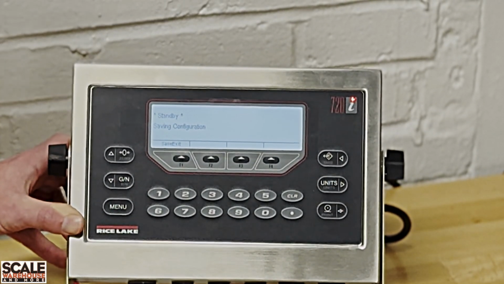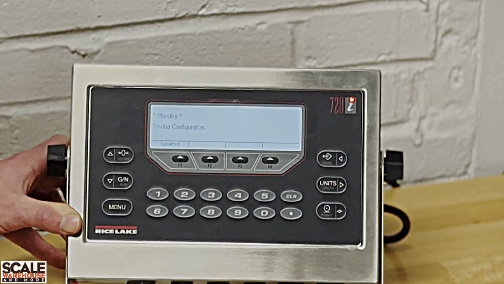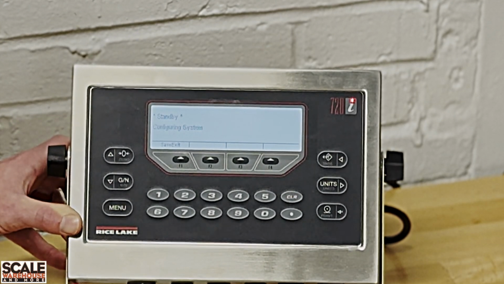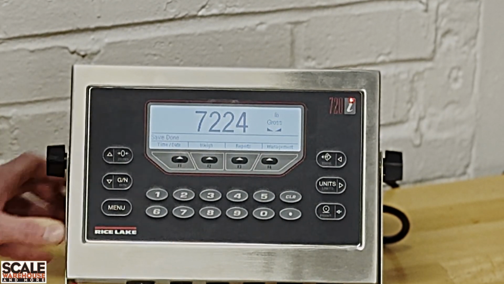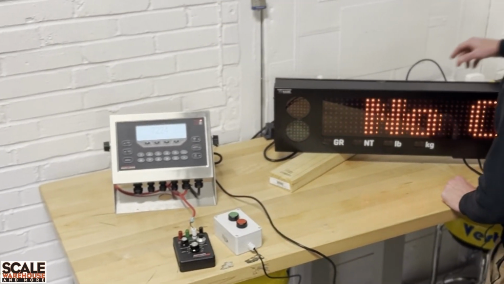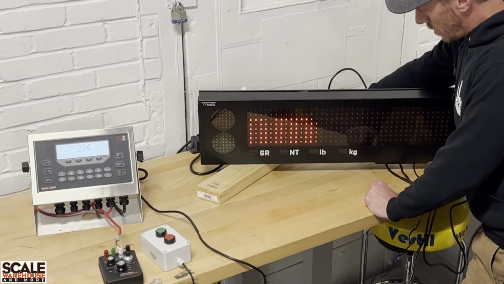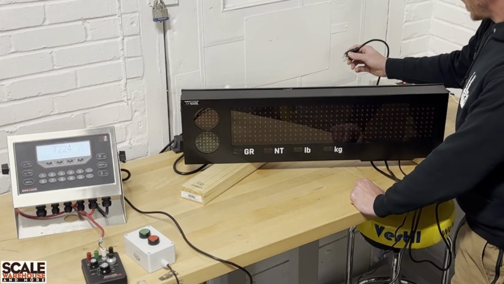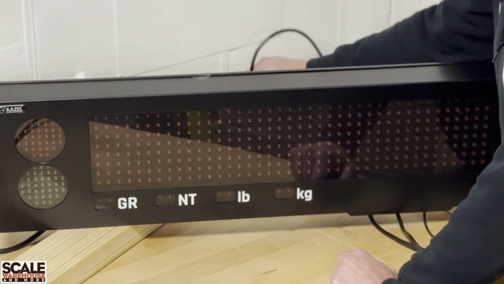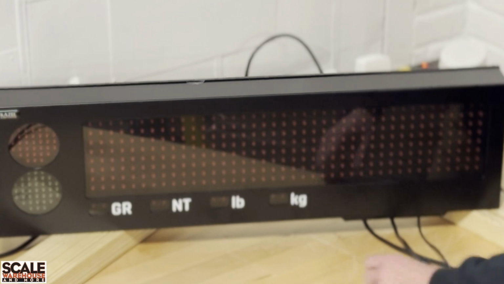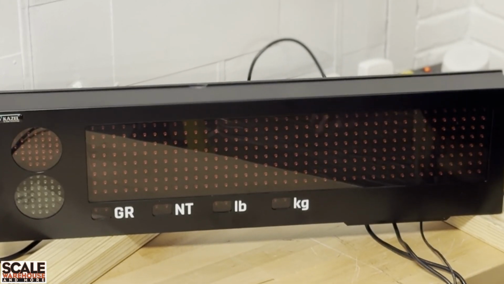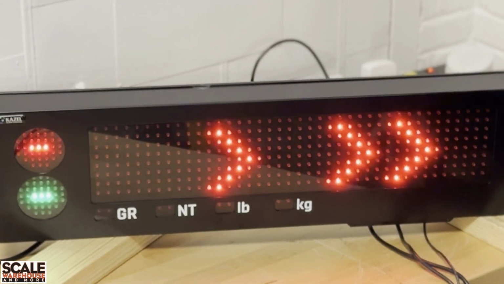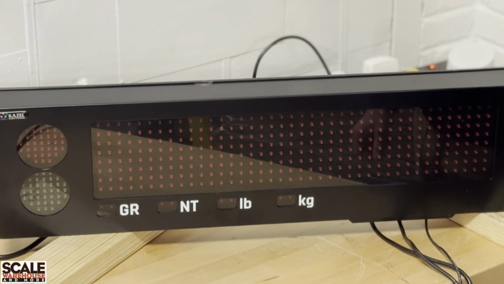Saving configuration. Okay, now for this to work, you have to reboot the display. Unplug it for a second. Plug it back in. If you do this prior to installing it, that would be the best case.